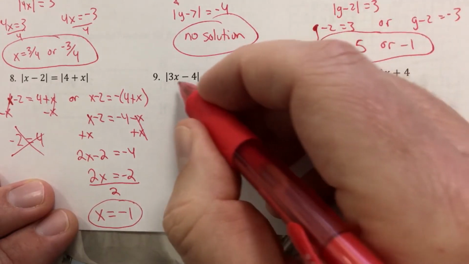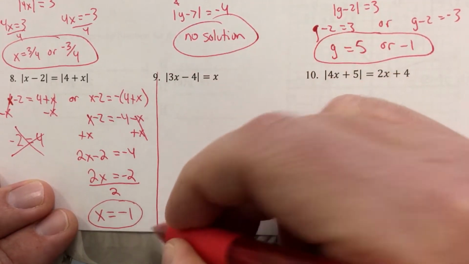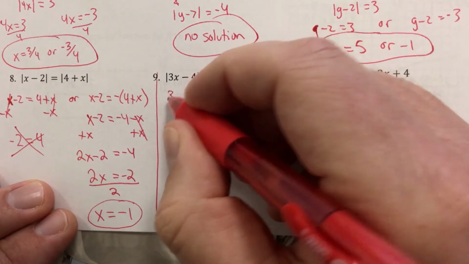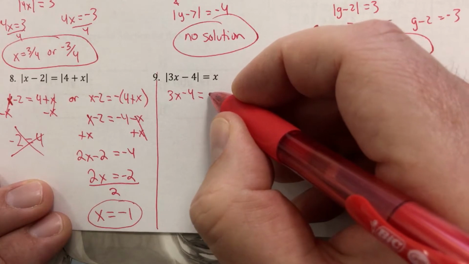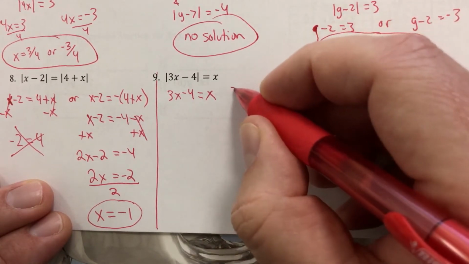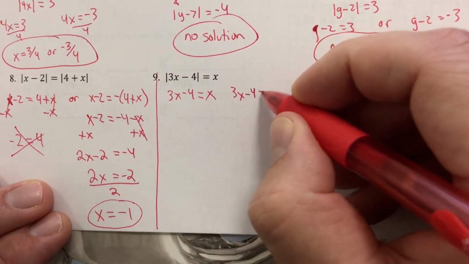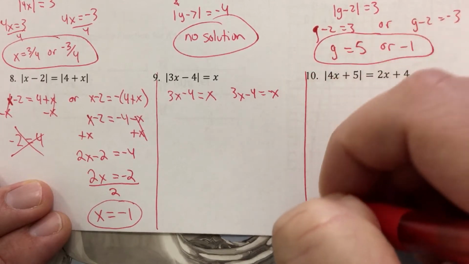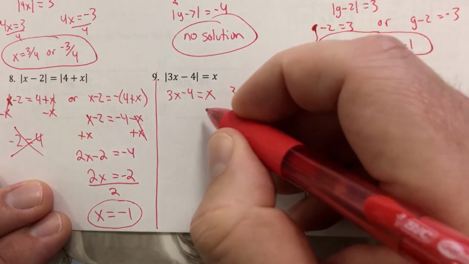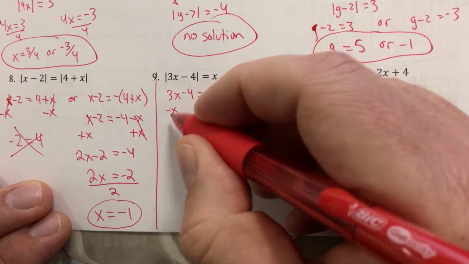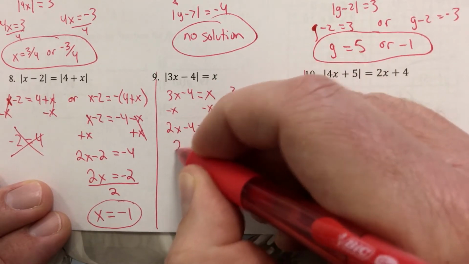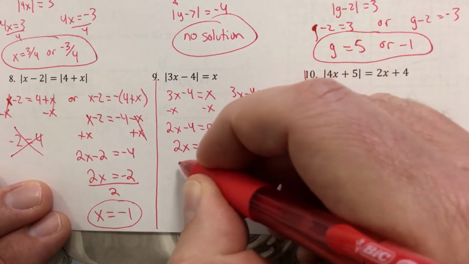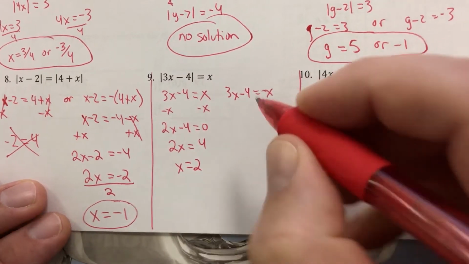Here, no isolating. It's already isolated, so we're going to solve 3x minus 4 equal to x, or 3x minus 4 equal to negative x. Okay, so I'm going to subtract x here. 2x minus 4 equals nothing. Add 4 to the other side. 2x equals 4. X equals 2 after you divide.